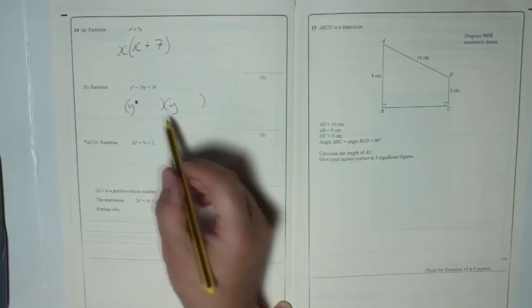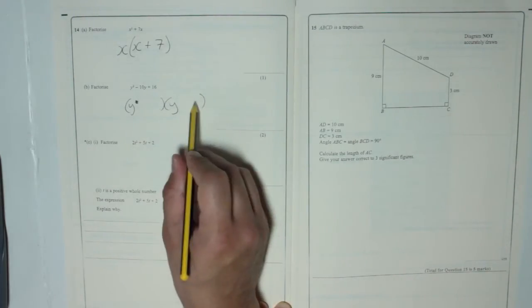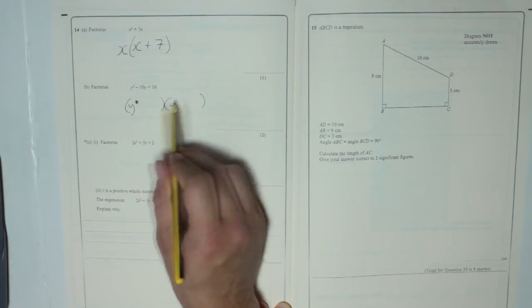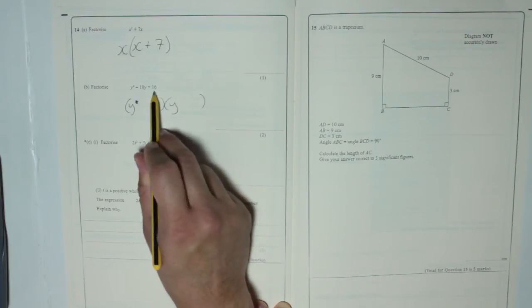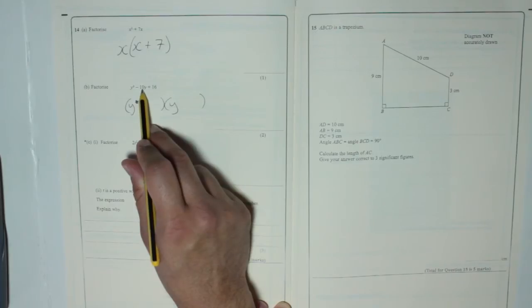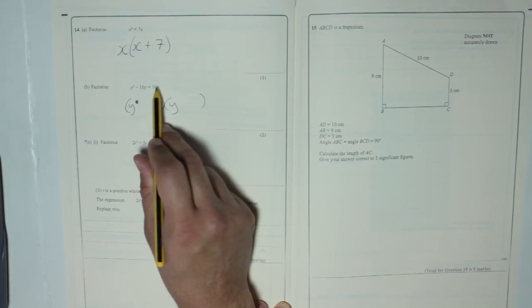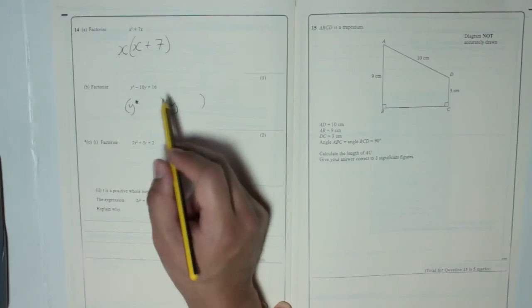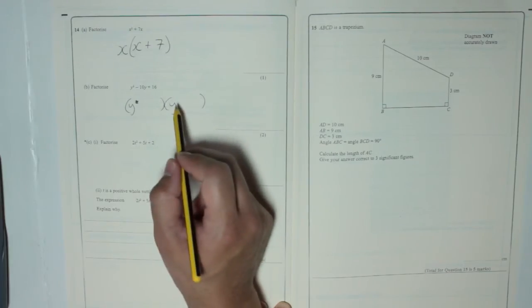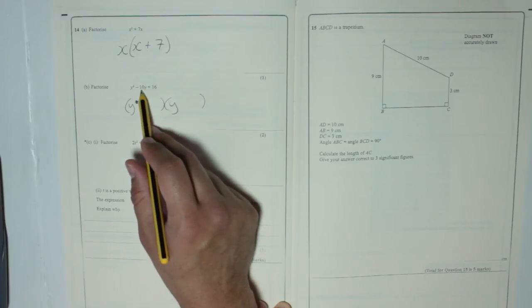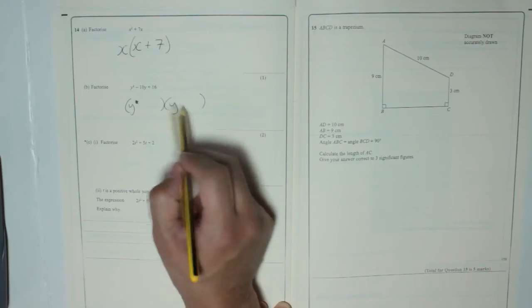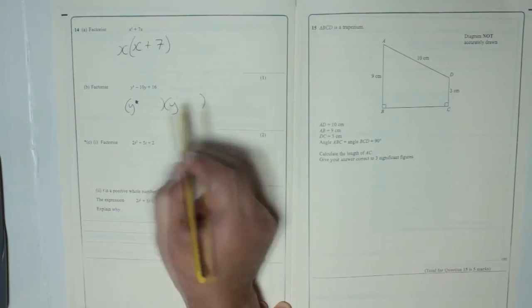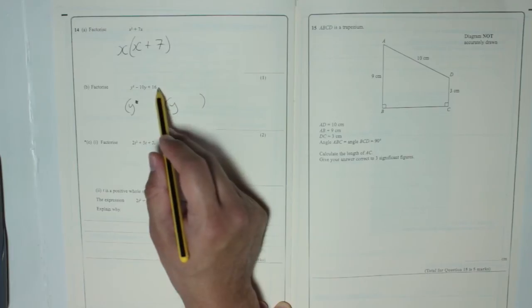Now, the two numbers here, the rule is that they need to multiply to give the last number, 16, and add to give this number in front of the y, minus 10. Okay, so what I'm going to do, I'm going to think of two numbers that multiply to give 16. 1 and 16. Now, can you get minus 10? Well, if it was minus 1 minus 16, that would be minus 17. 1 and 16 gives positive 17, so no. So it's going to be something else.